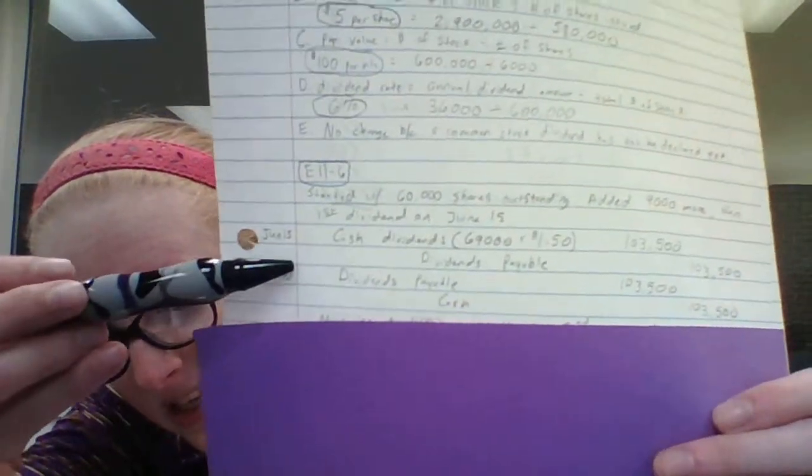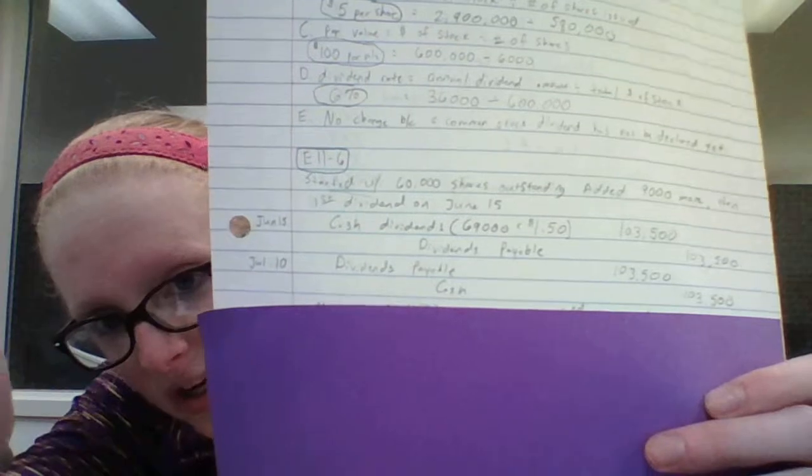On the payment date, you've already declared the dividend and you have a liability to pay it off. But on the payment date, you're actually going to be paying off the dividend. So you no longer have the liability, just like we learned in the first couple of chapters. You get to debit your liability and credit cash because you're paying the dividend. So on the payment date, you would debit dividends payable and credit cash.